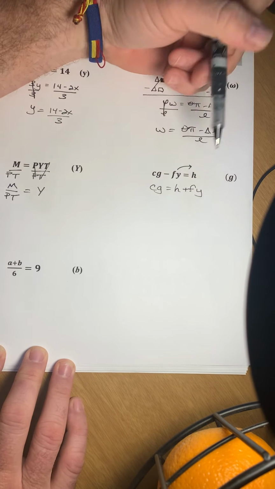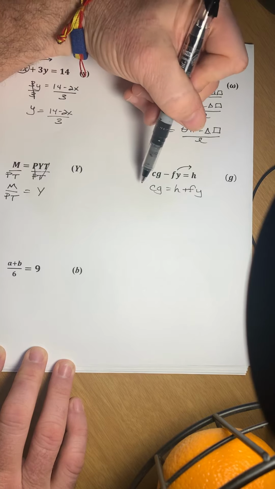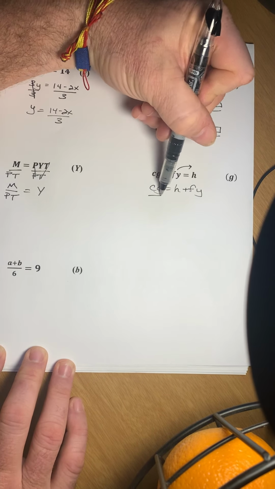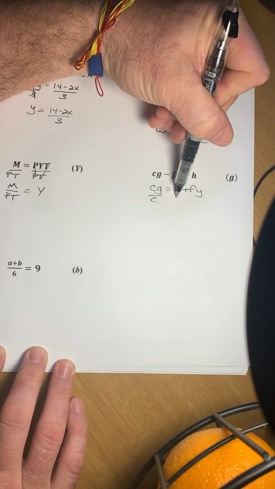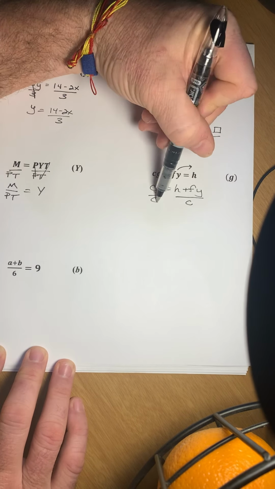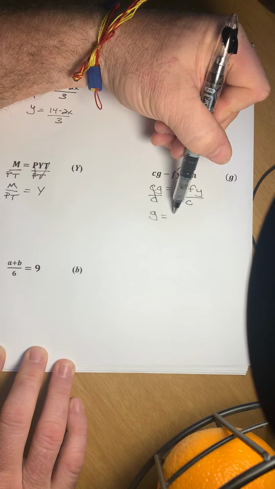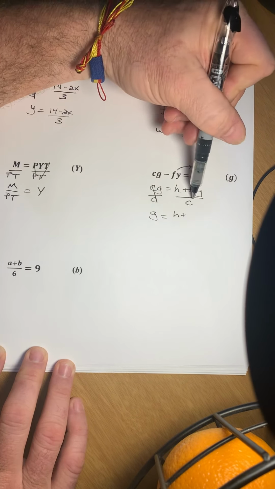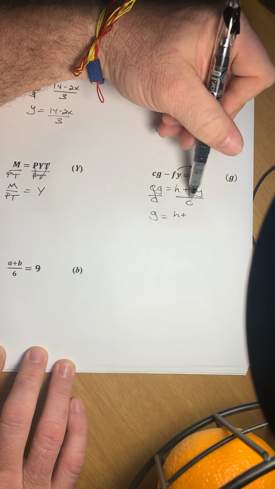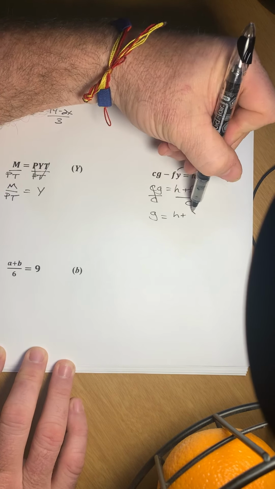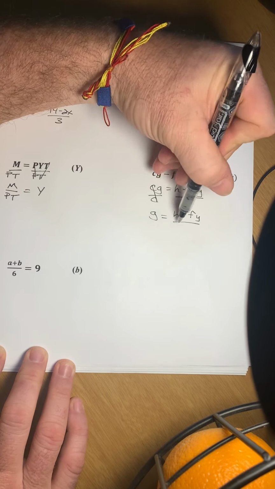That's why I just say h plus fy. Now g is being multiplied by c, so I'm going to divide by c. And it's gone, so g is by itself now. Nothing cancels here. c doesn't go into either one of these. If it did, we would go ahead and cancel them out, but it doesn't. So you just leave it as a fraction.